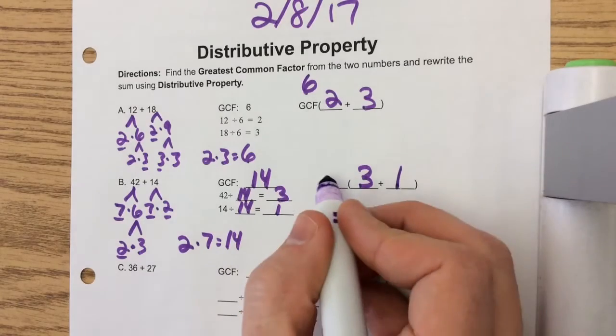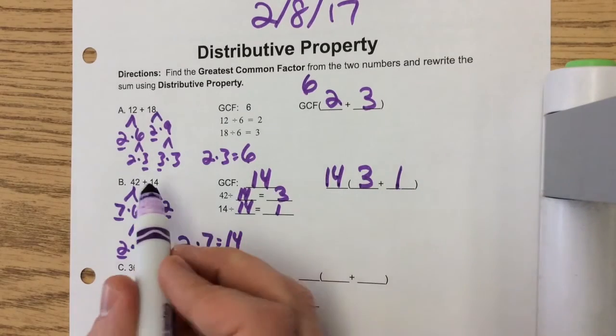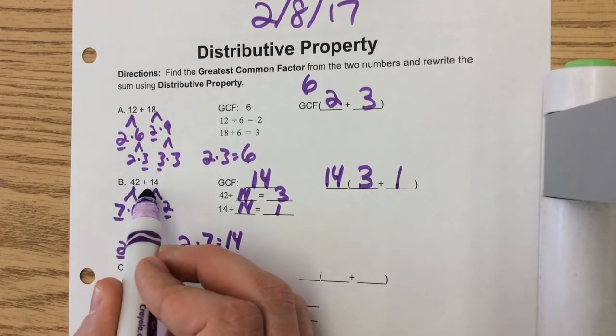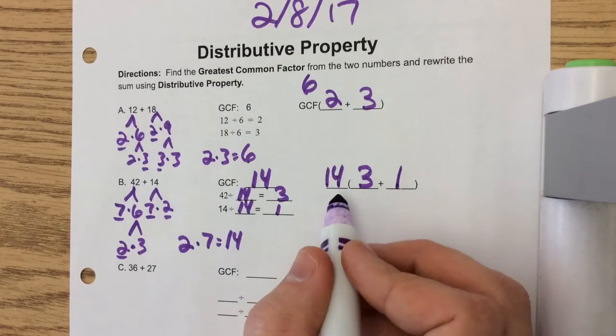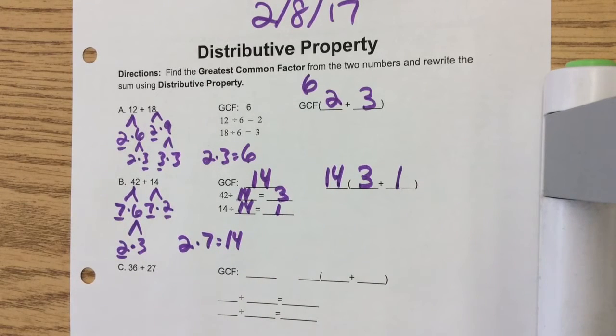What did we factor out? We factored out a 14. So if you added up 42 and 14, you're going to get a total of 56, okay? And we're going to see on the other side what we do here to distribute in.